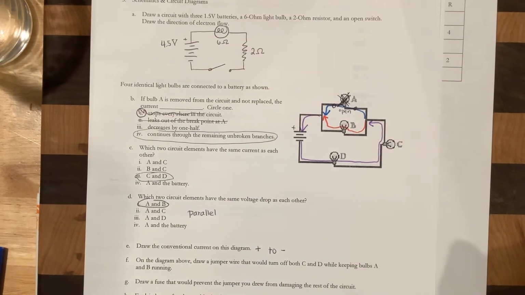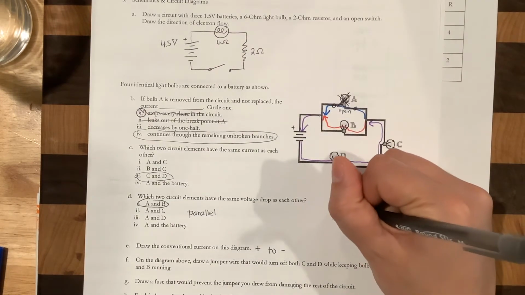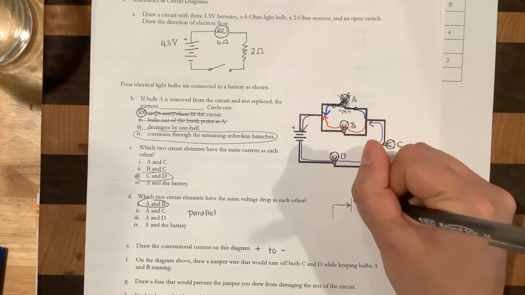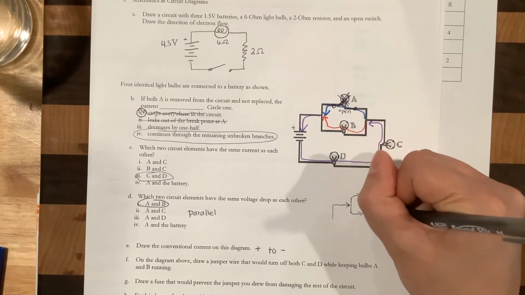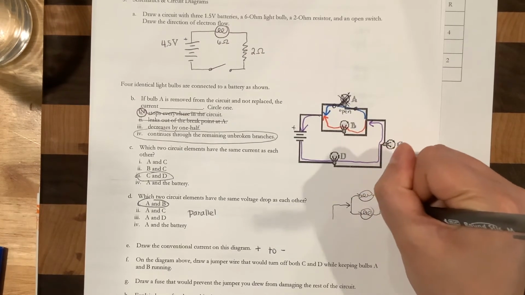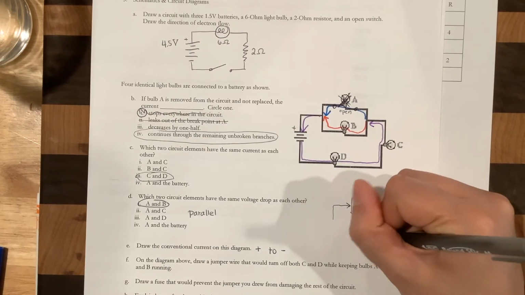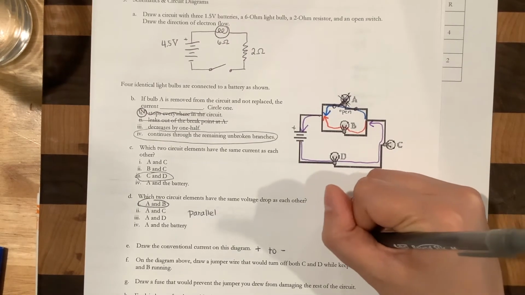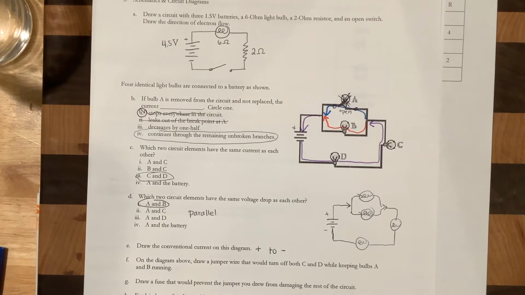So actually, if I want to do this right, imagine my current leaves the positive terminal of the battery, splits up into two paths, recombines, all goes through C, all goes through D. Conventional current goes from positive to negative. So we'll correct that right now. So conventional current should be going clockwise in this circuit.